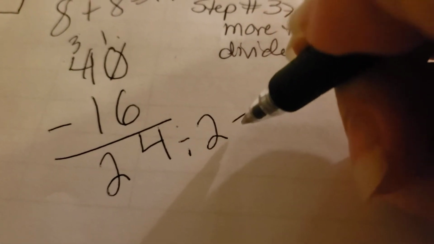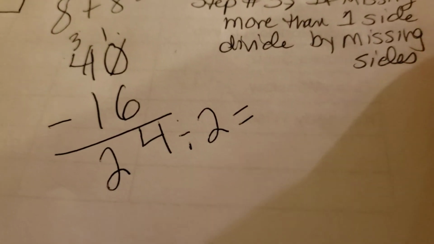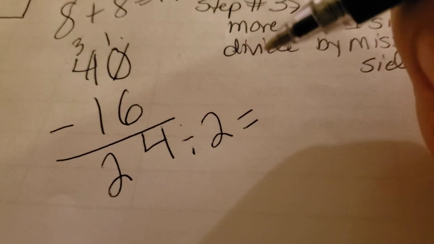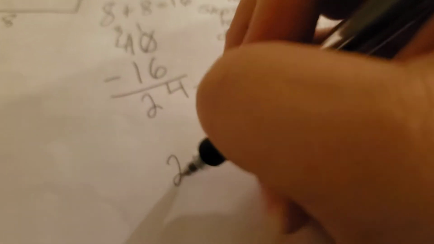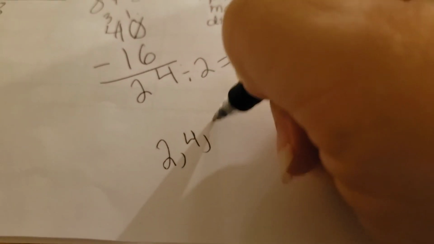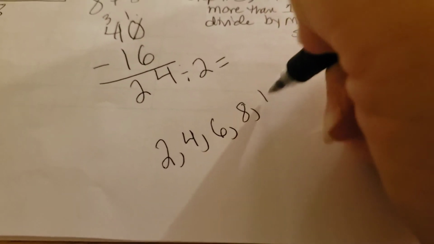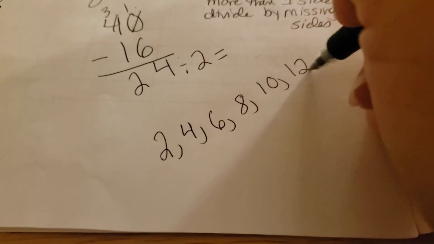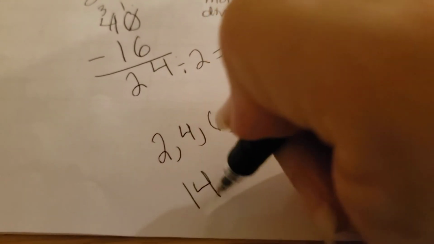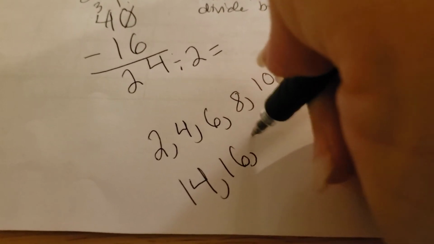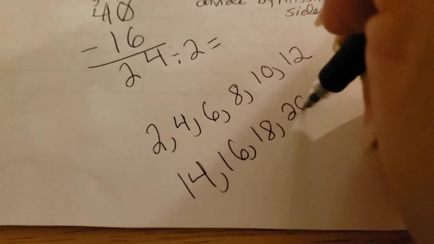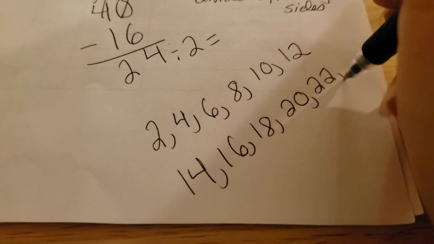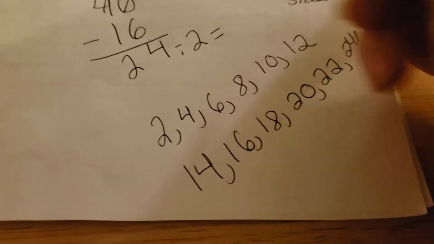24 divided by 2. All right, and we can do this a lot of different ways, but we'll do it in counting by 2s. So 2, 4, 6, 8, 10, 12, 14, 16, 18, 20, 22, 24.